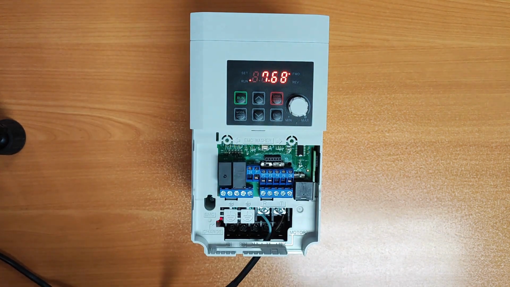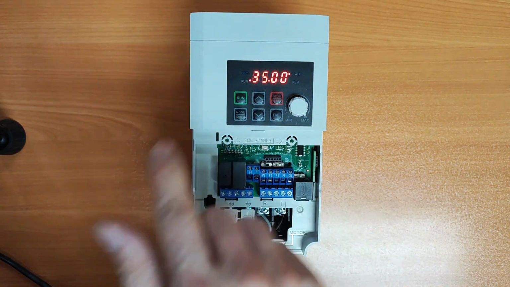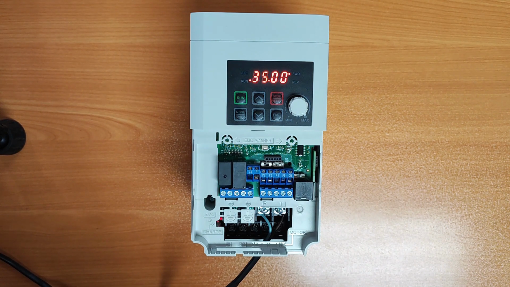I'm starting this inverter. It reaches 35 Hz, waits here for 5 seconds, and then moves up to 50 Hz. So that's the dwell operation feature on the M100 inverter.